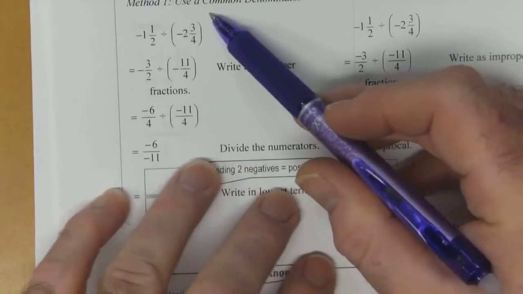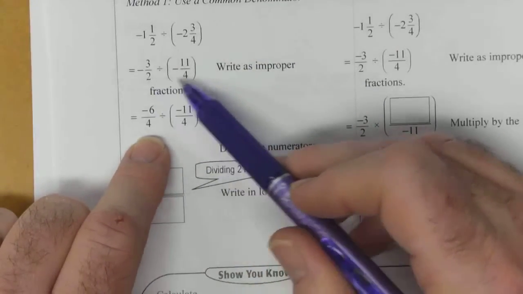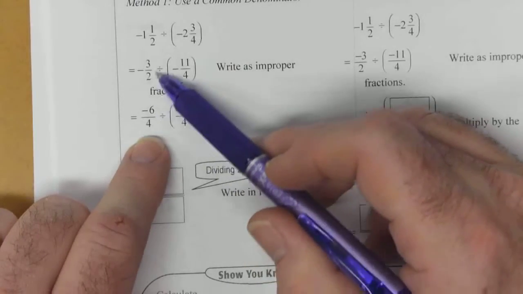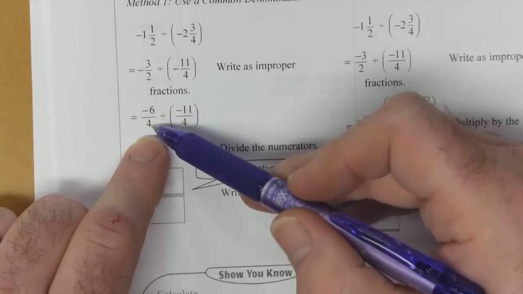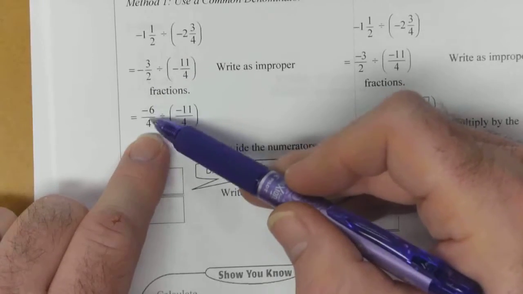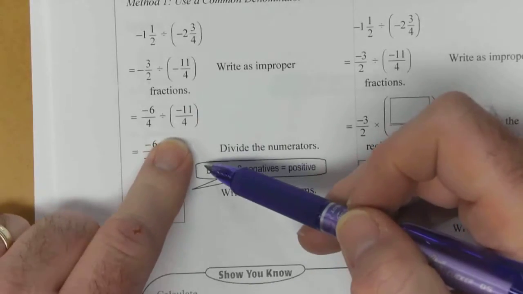So this is our new equation using improper fractions. Now, we're using the common denominator technique. So we've got 2 and 4. 4 is the multiple of 2. So we're going to double the top and bottom on this one. 3 times 2 is 6. 2 times 2 is 4. So this becomes -6/4. Divided by -11/4.